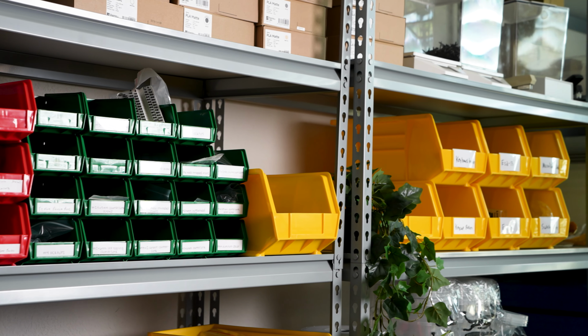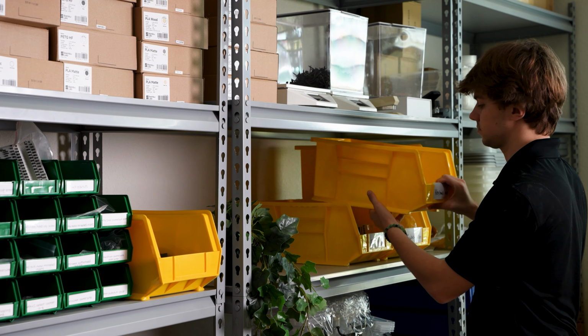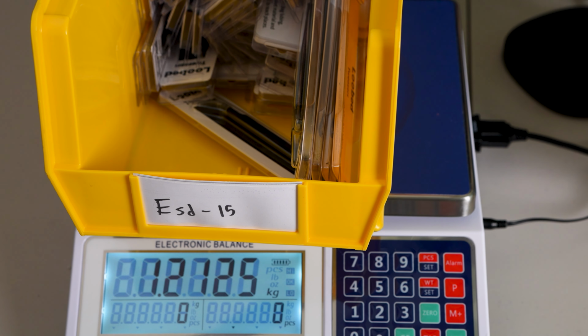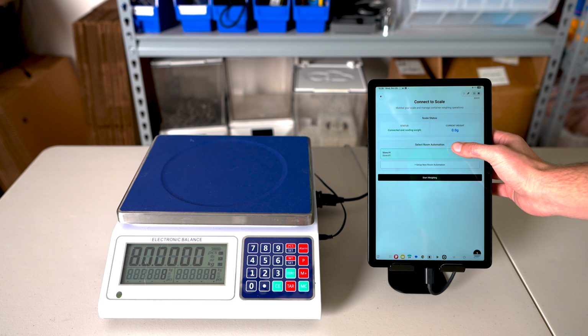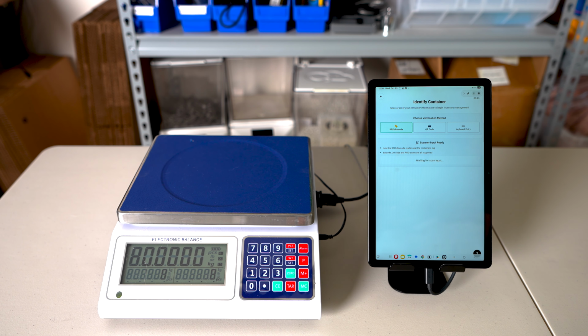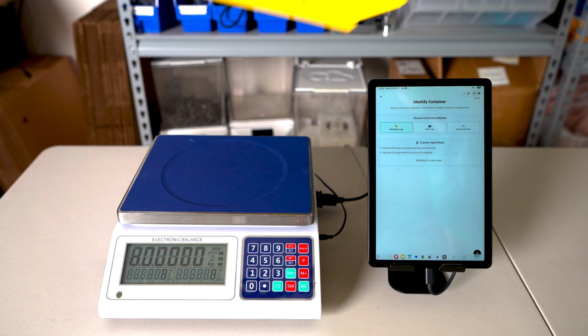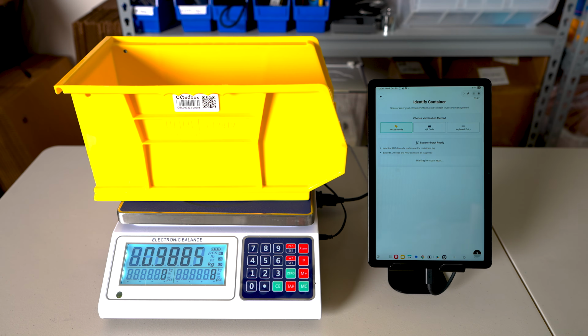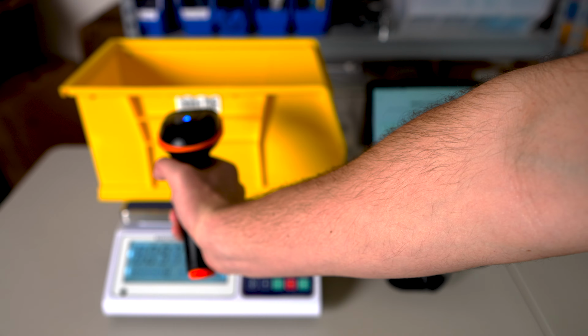If you're removing containers from a shelf, we'd suggest removing them in groups, not taking them down individually. Before weighing the container, make sure the scale is tared. When you're ready to begin the cycle count, go ahead and place the container holding your inventory on the scale, and scan the CloudBox sticker.